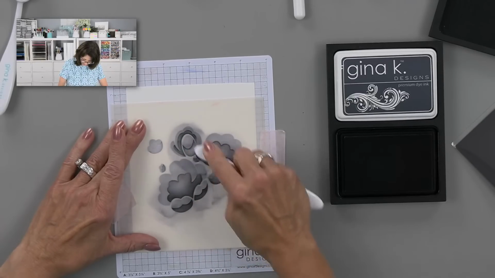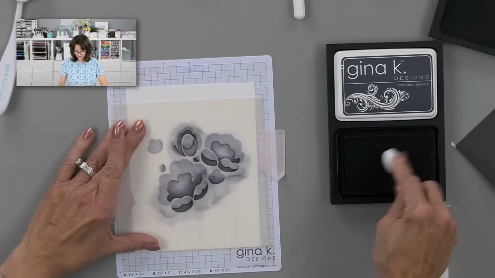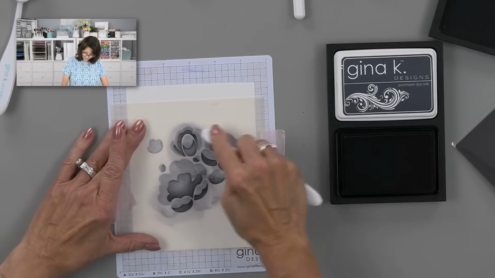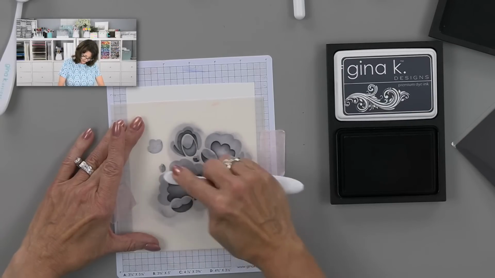That's what that does. It's definitely a darker color. I want a little bit more in there. I don't want that to fade into the other color too much.